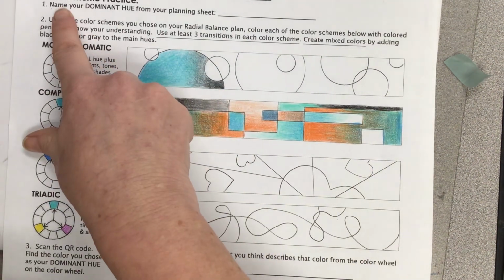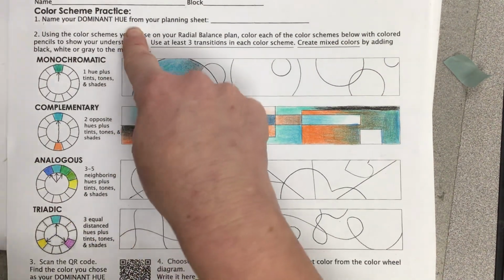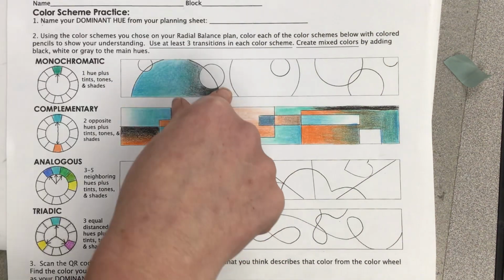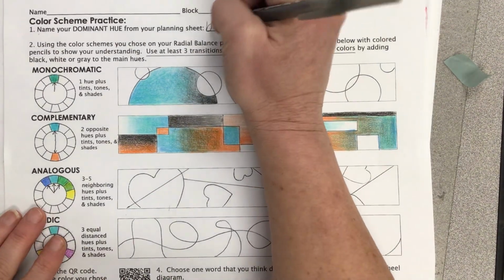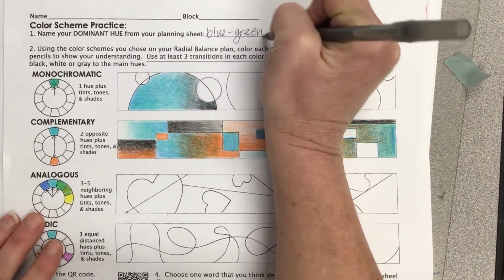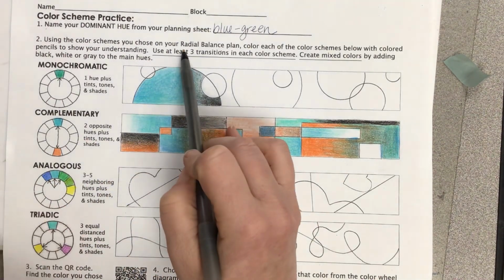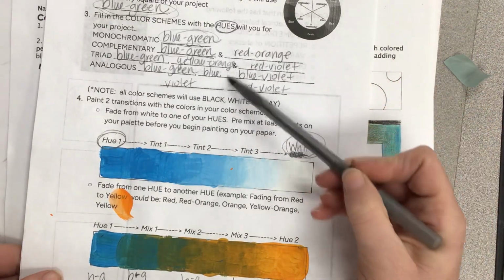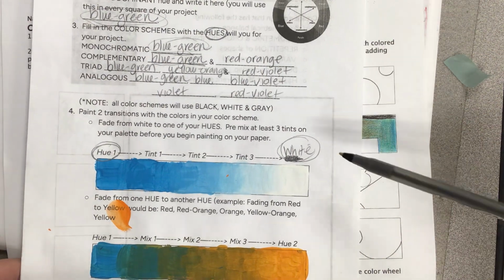So the first thing is, name your dominant hue from your planning sheet. That is the one I put right here at the top. And I am going to use that in every single color scheme down here. So for me, it's blue-green. So now it says using the color schemes you chose on your radial balance plan. That's this here again. So you don't have to reinvent this. This is already done for you. Well, you already did it for you.